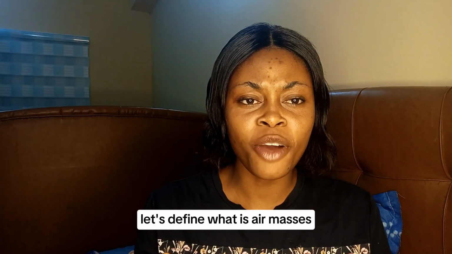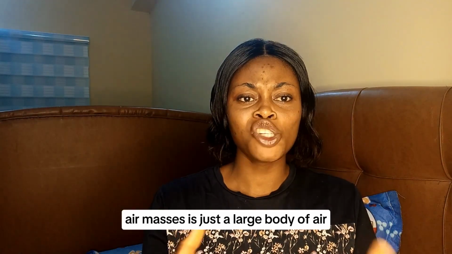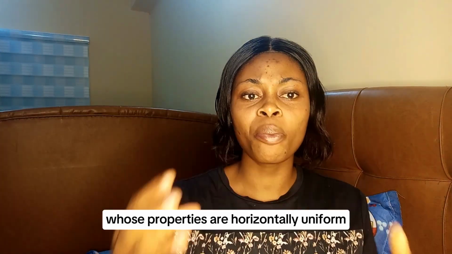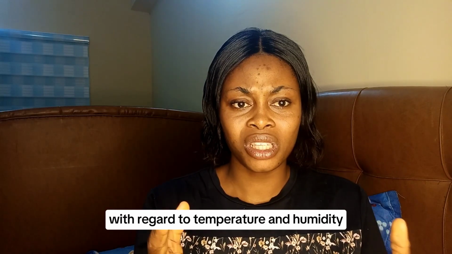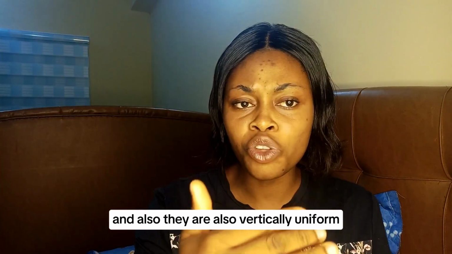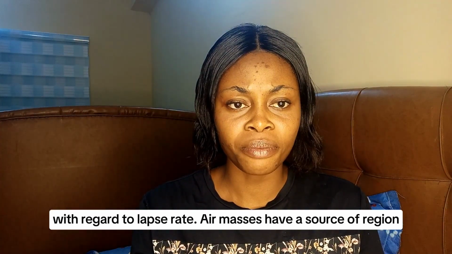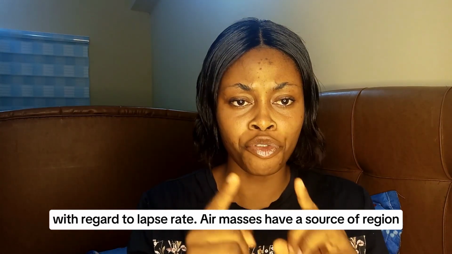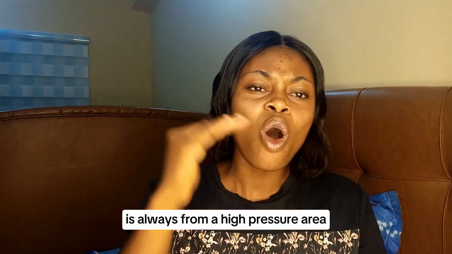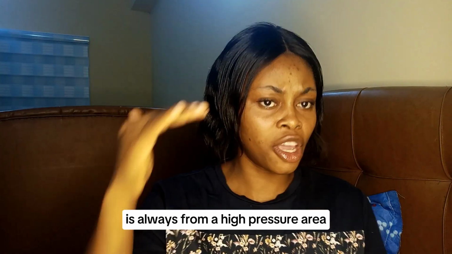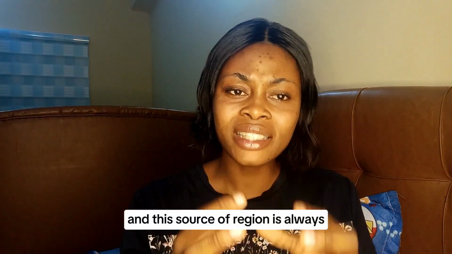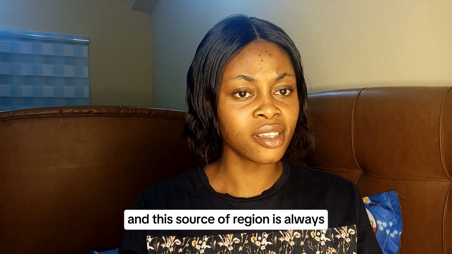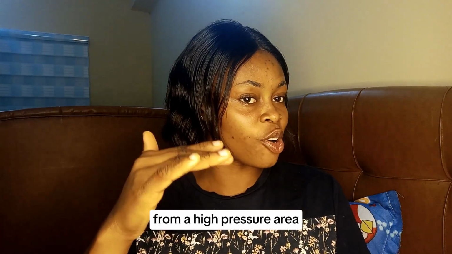Quickly guys, let's define what air masses are. An air mass is just a large body of air whose properties are horizontally uniform with regard to temperature and humidity, and also vertically uniform with regard to lapse rate. Air masses have a source region, and the source region is always a high pressure area. I want you to note this, guys.